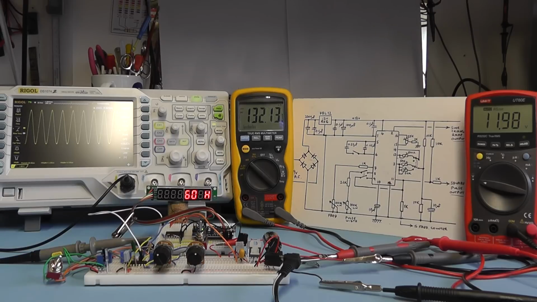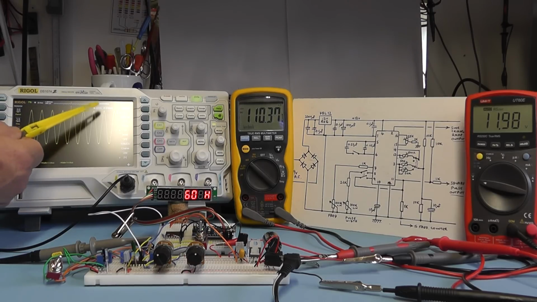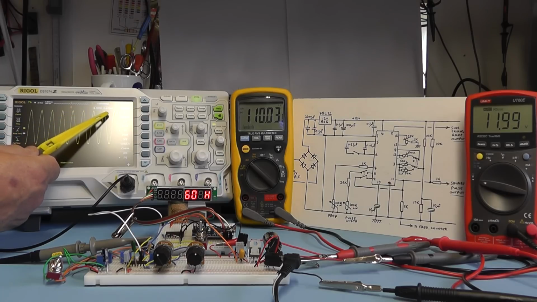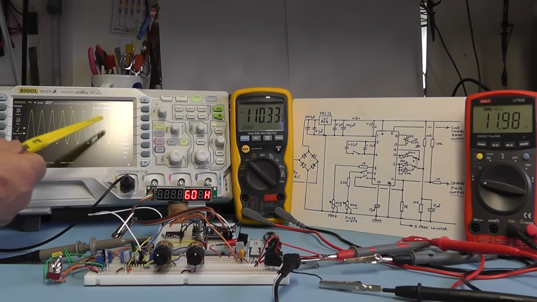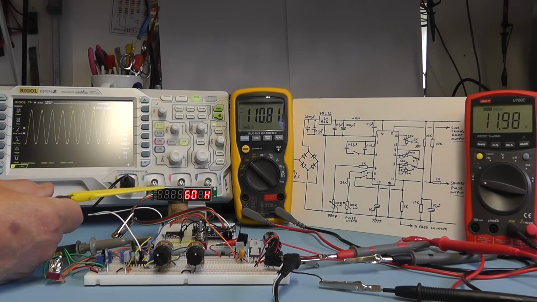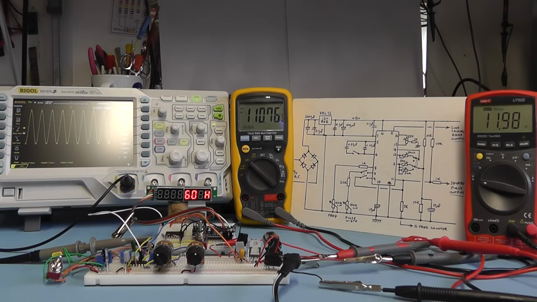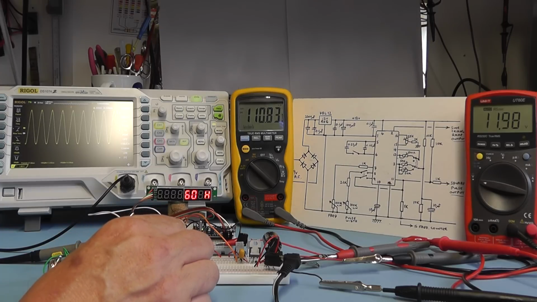Right, we're at, that's interesting. The oscilloscope is now showing a frequency of 35 or 36,000 Hertz, and I'm not getting a correct reading on my display there. So let's just take it down and see when the reading comes back.